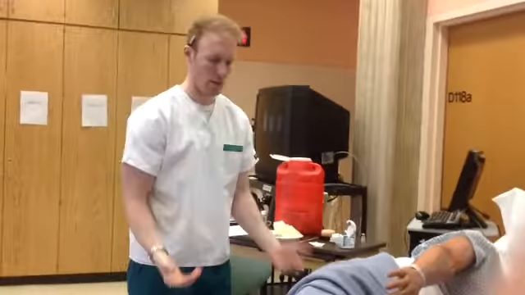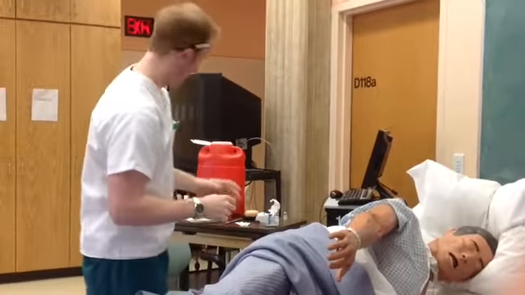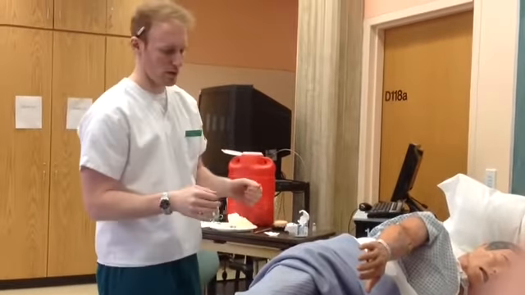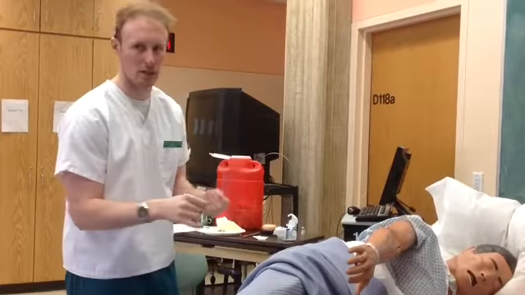Okay, gonna raise up the bed, make sure that he's safe in the bed, and then only expose the portion of his body that's going to be getting the injection.